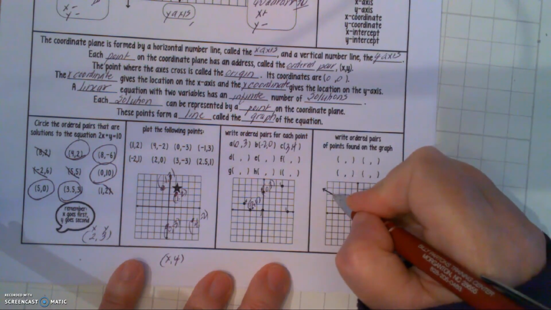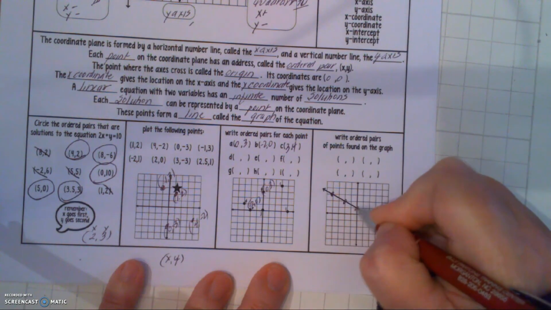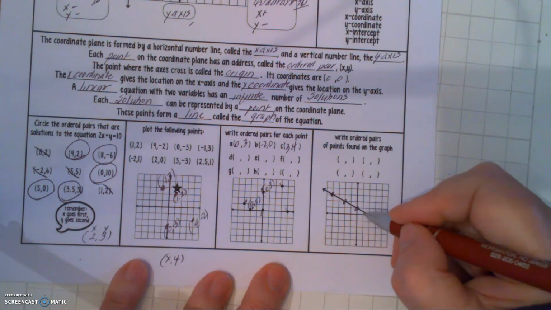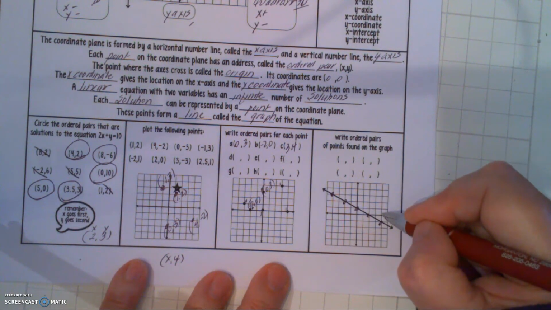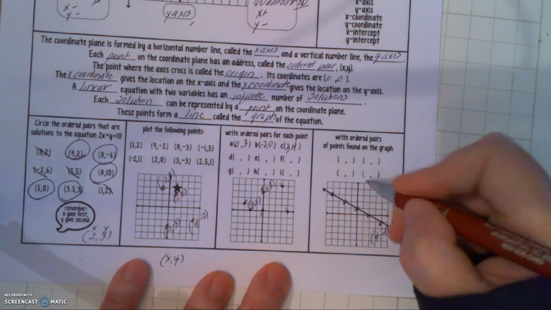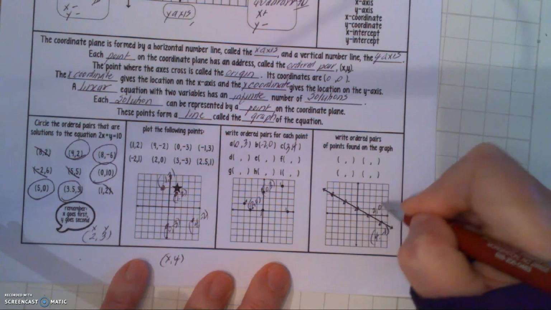All right, and now here, we have a point here, a point here, a point here, a point here, a point here. So if we go 1, 2, 3, 4, this would be 4, -1. This would be 2, 0.